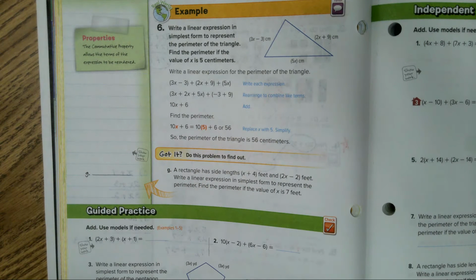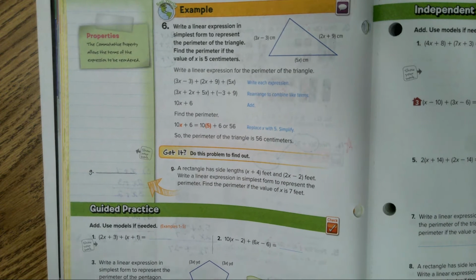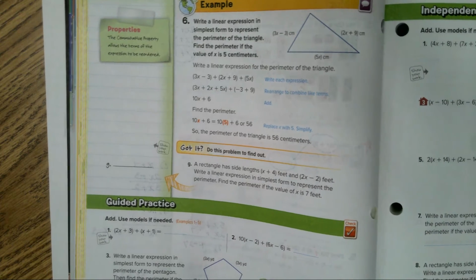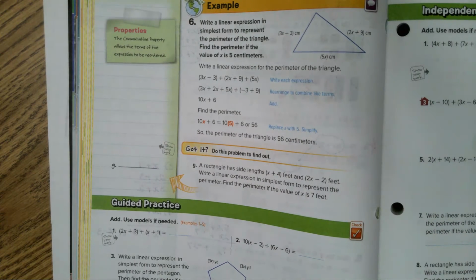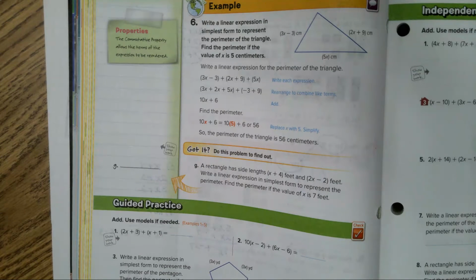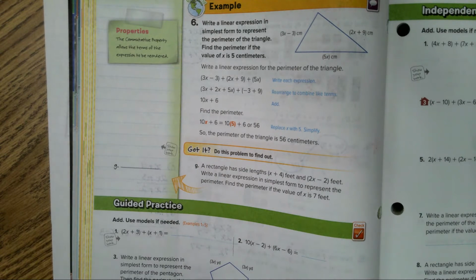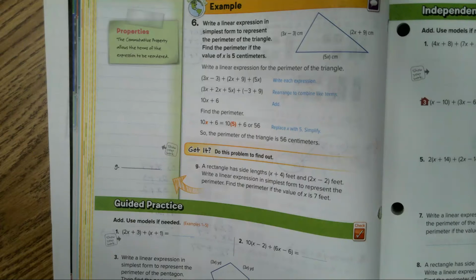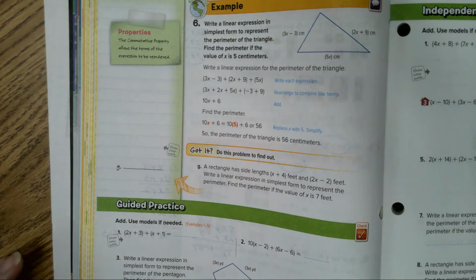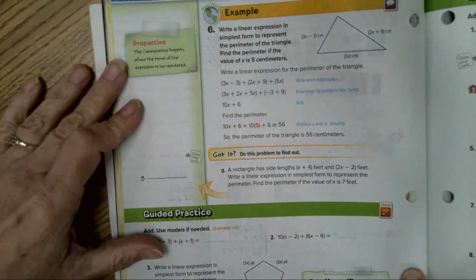Now, in letter G, it says a rectangle has side lengths of x plus 4 and 2x minus 2 feet. Write a linear expression in simplest form to represent the perimeter. Find the perimeter if the value of x is 7. Well, in a rectangle, you have 4 sides.